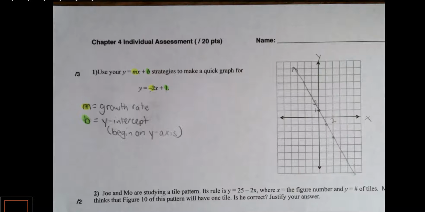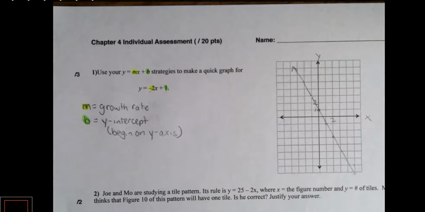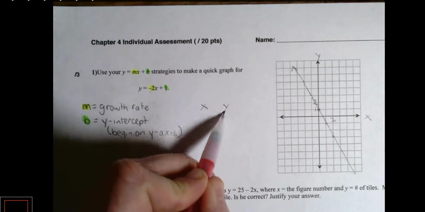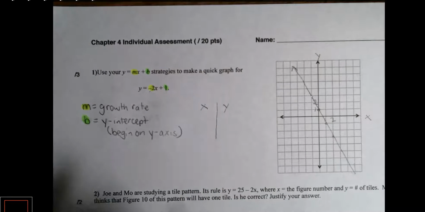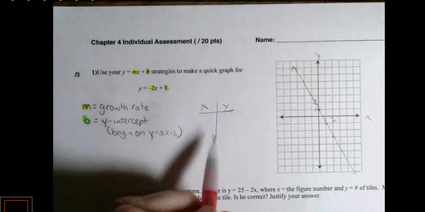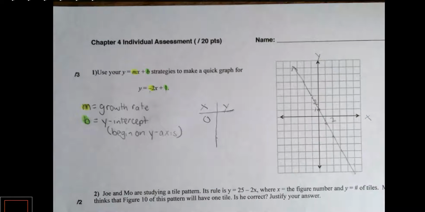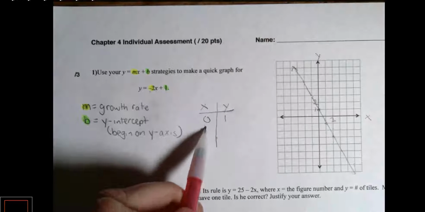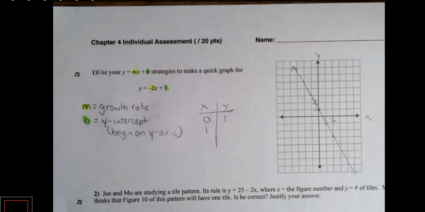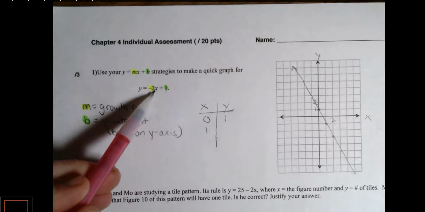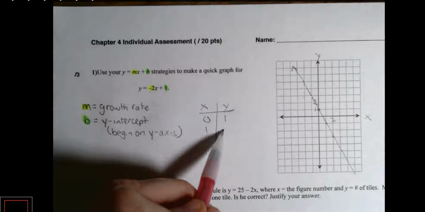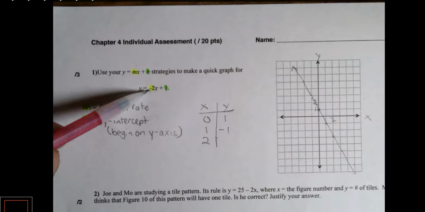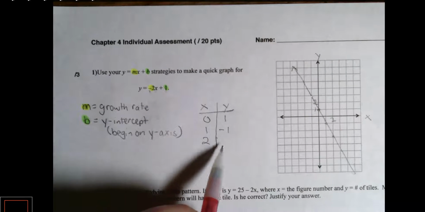Okay, if you don't remember the mx plus b strategies, we could always make a table. So if I put 0 in for x, I get -2 times 0, 0, plus 1. If x is 1, I have -2 times 1, that's -2, plus 1. If I put 2 in, -2 times 2 is -4, plus 1, -3.